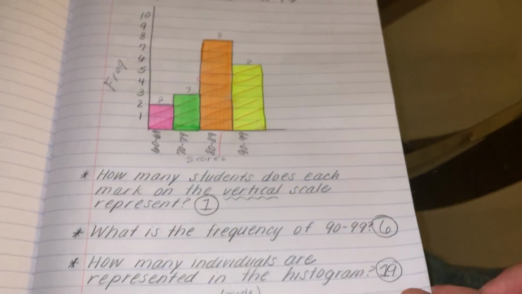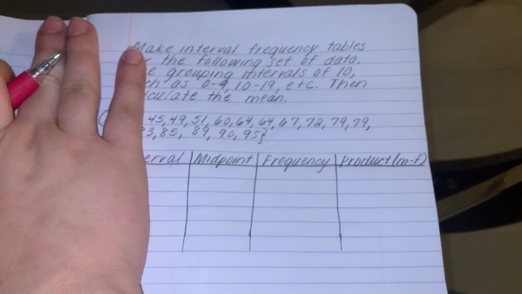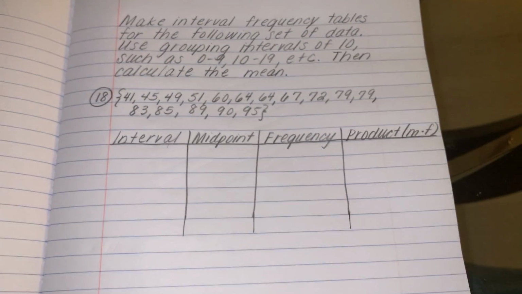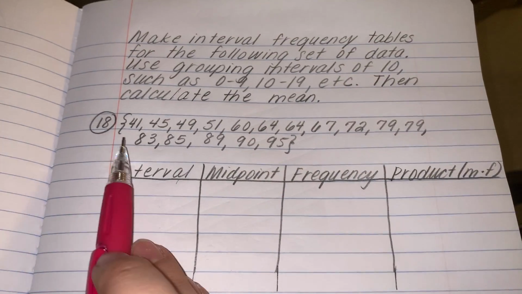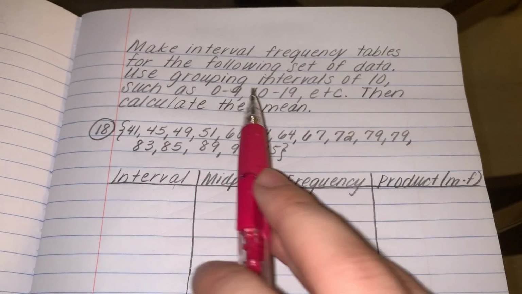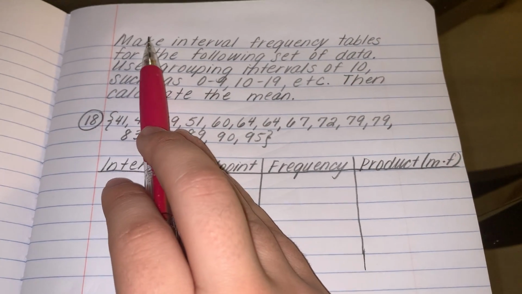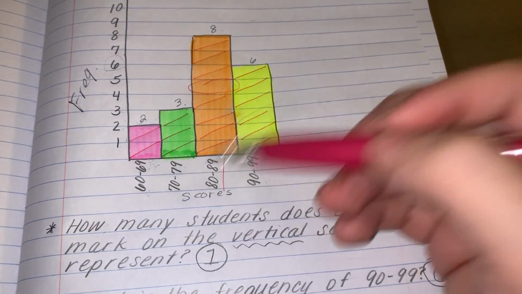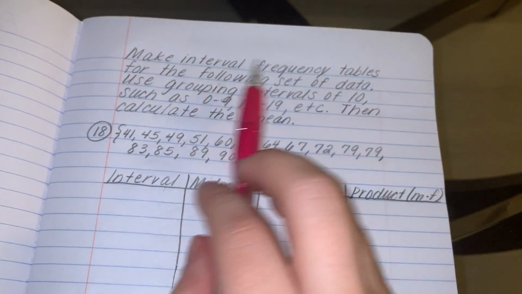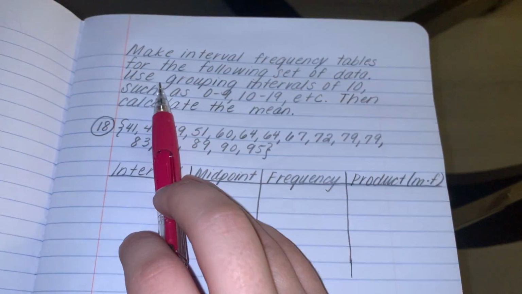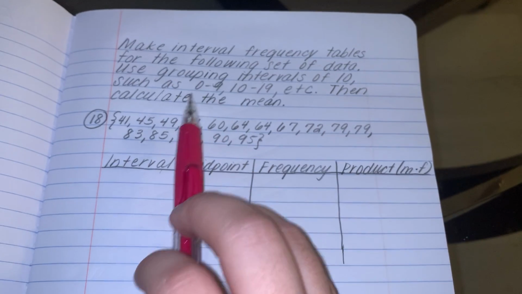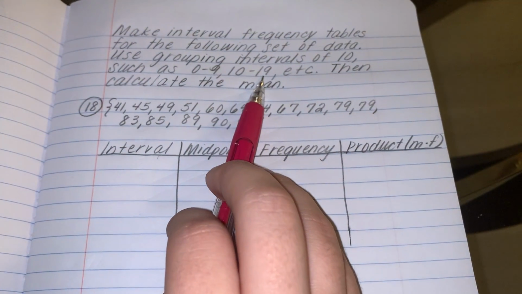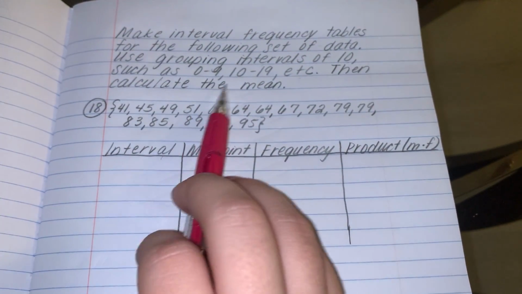Now I do need to show you one more style question, which is on the next page here. And this one is exactly number 18 on your homework on page 409. So if you want to get a homework question down, here it is, number 18. And I'm going to read it and break it down for you. Now we're going to make an interval frequency table. Intervals mean, remember, a range of numbers, okay? So an interval frequency table for the following set of data. Use grouping intervals of 10, meaning that each group is going to be presented as such, 0 through 9, 10 through 19, etc. Then calculate the mean.